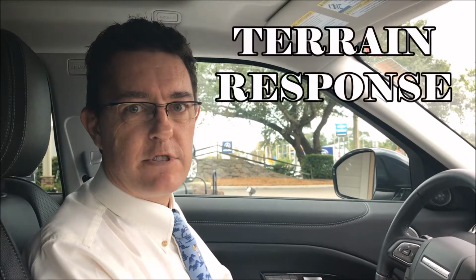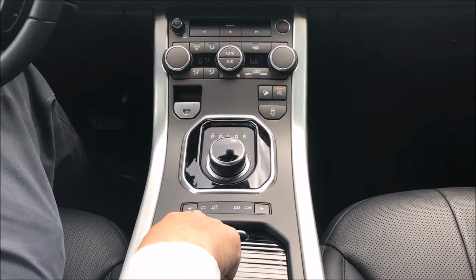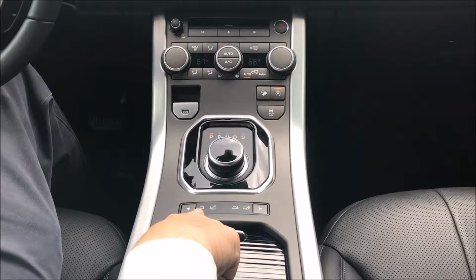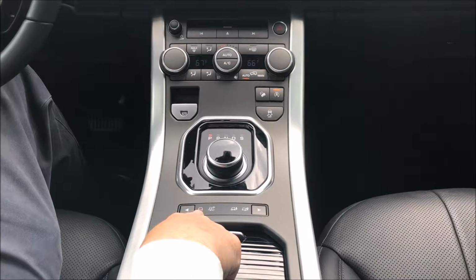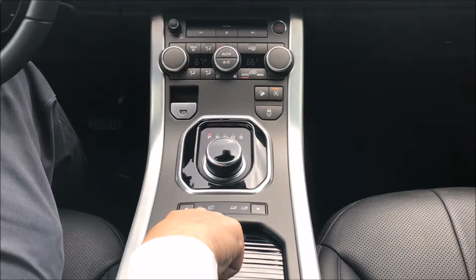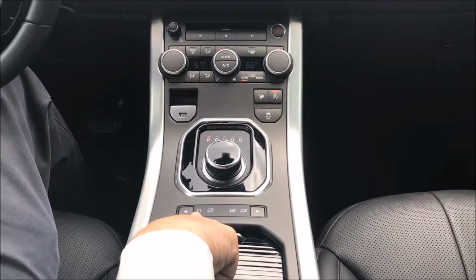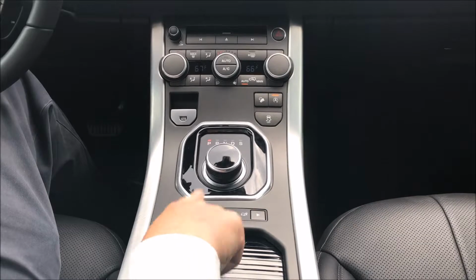Today we're in a Range Rover Evoque and we're going to talk about terrain response. Most Range Rover Evoques have 4 terrain response settings, so let's have a look at what each one of those does. This terrain response setting is the normal one, which is the road mode for normal driving, and this deals with your 4-wheel drive, or it will decouple into 2-wheel drive when you don't need 4-wheel drive.